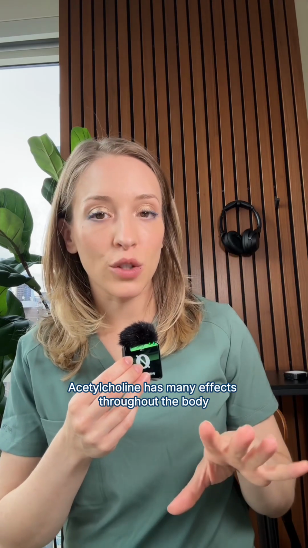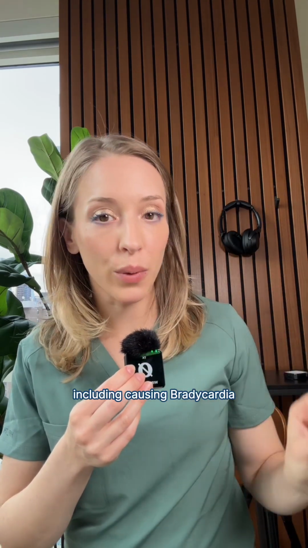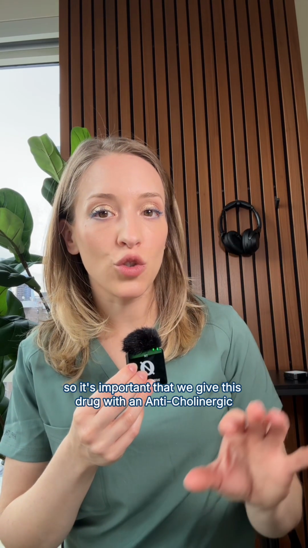Acetylcholine has many effects throughout the body, including causing bradycardia. So it's important that we give this drug with an anticholinergic like glycopyrrolate.